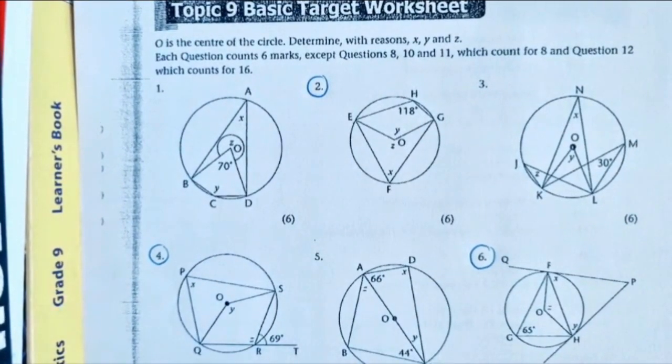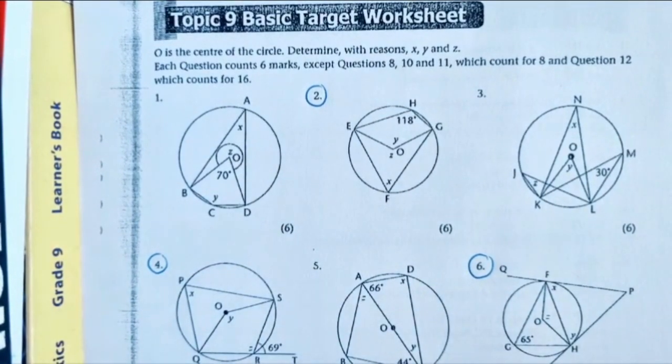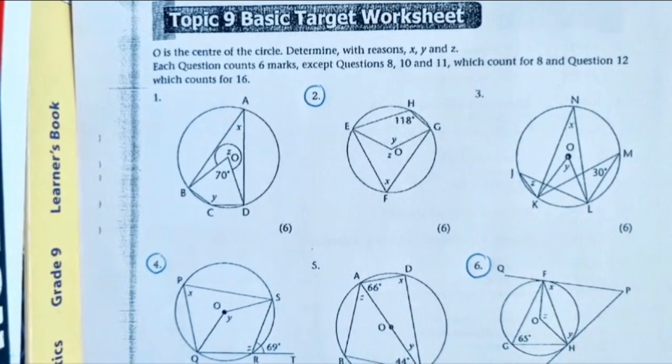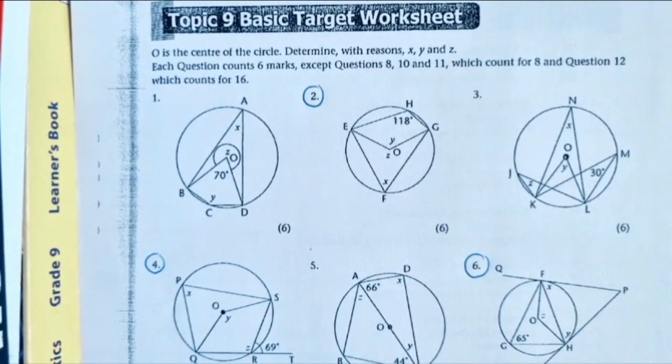Okay, so let's start with number 2. They're saying, yes, I am hoping that TikTok will record this and then I'll post it to my YouTube, definitely.